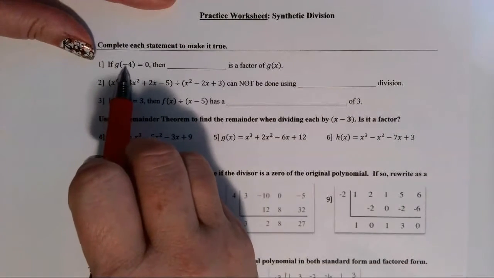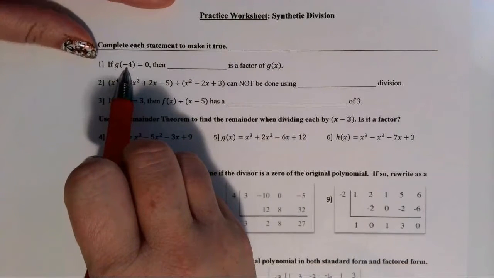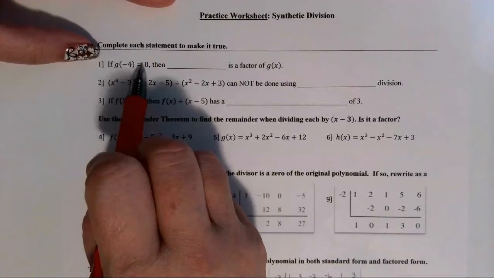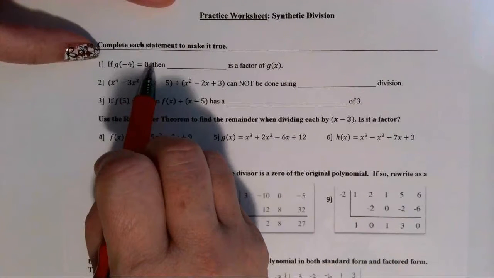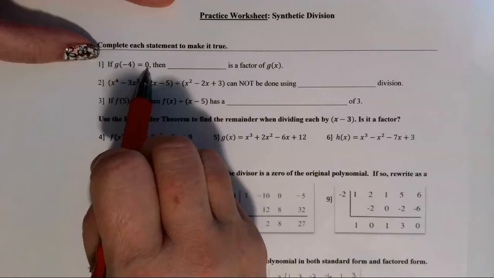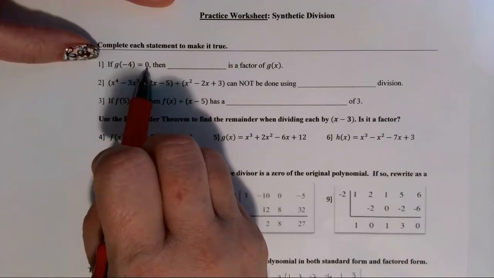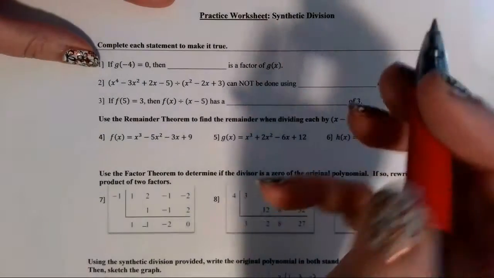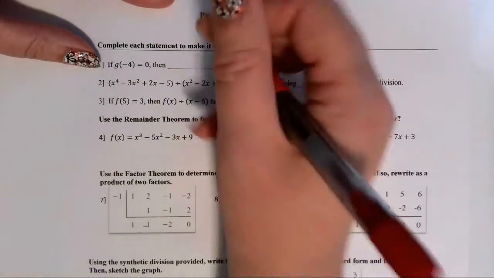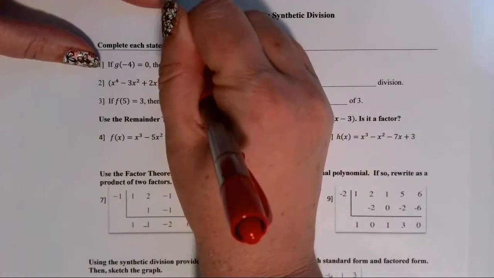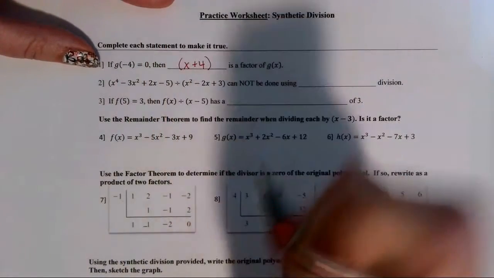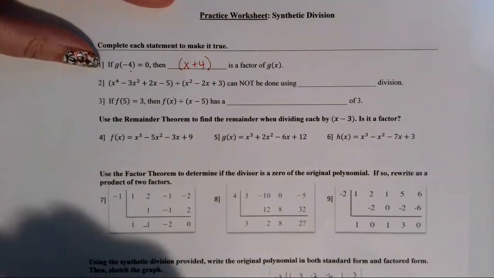So if we substituted a -4 into the function g, then the 0 that came out when we evaluated is the remainder. And when the remainder is equal to 0, the factor theorem says that factor, which would have been x plus 4, that corresponds with the 0 of -4, that would be a factor of g of x.